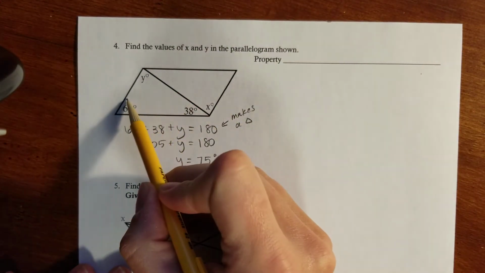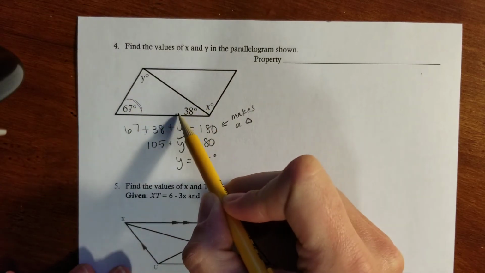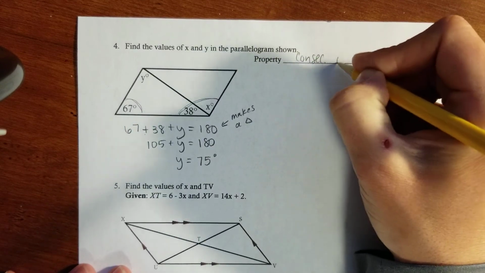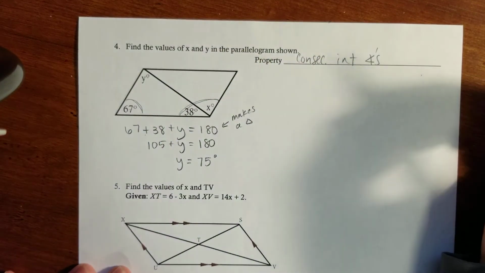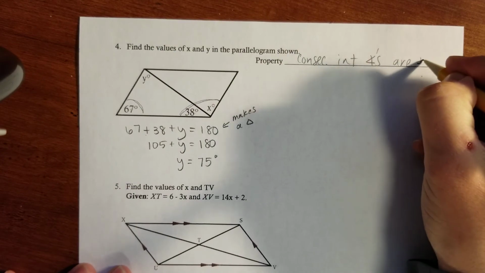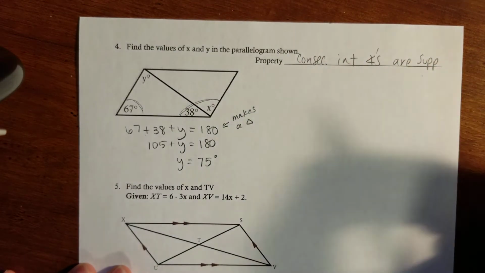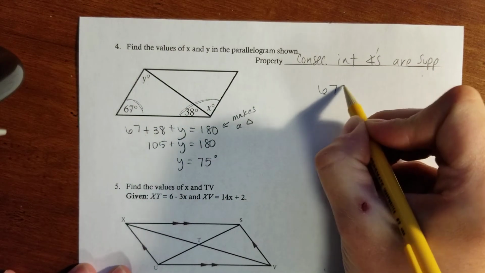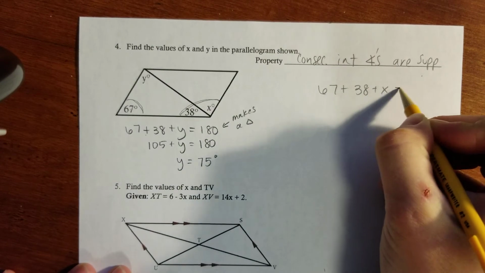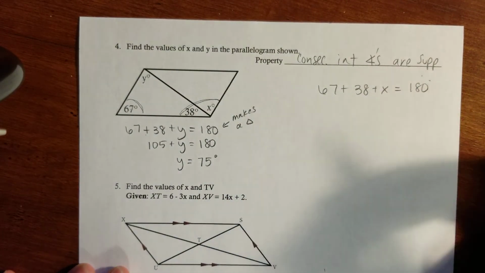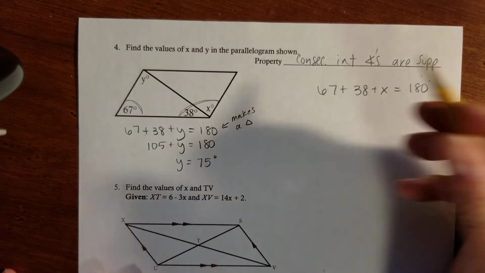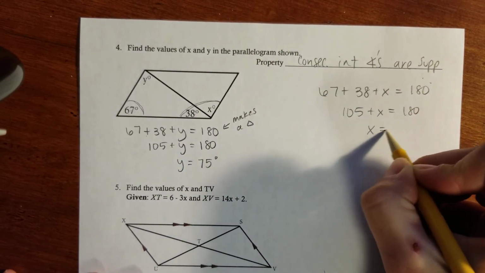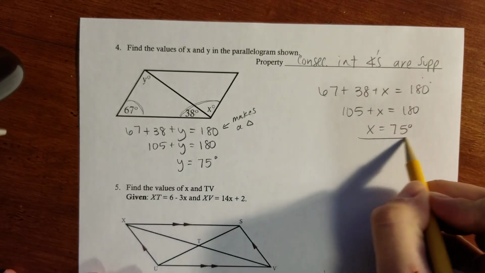Well, this angle 67 and this angle right here are consecutive interior, and consecutive interior angles are supplementary, which means they add to 180. So if I added together 67 plus 38 plus x, it should also equal 180 degrees, which means 105 plus x equals 180, so x also equals 75 degrees.